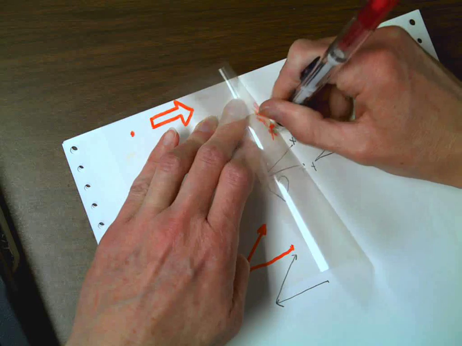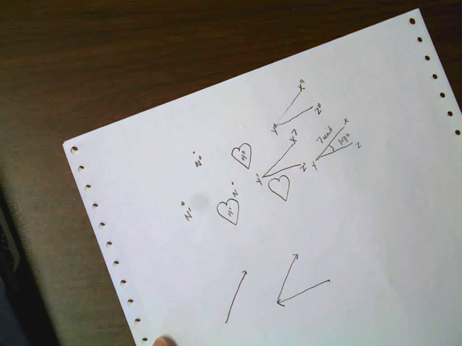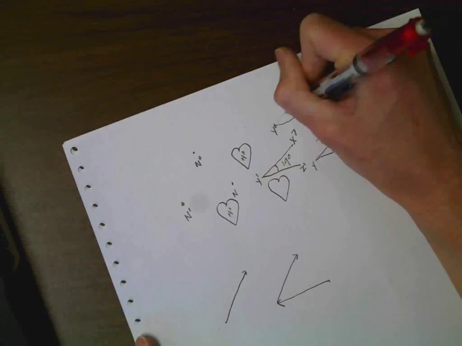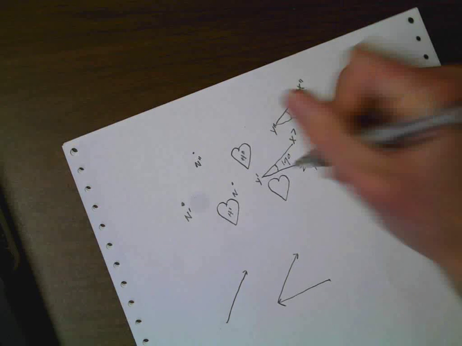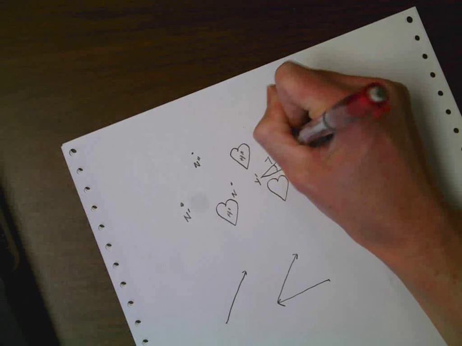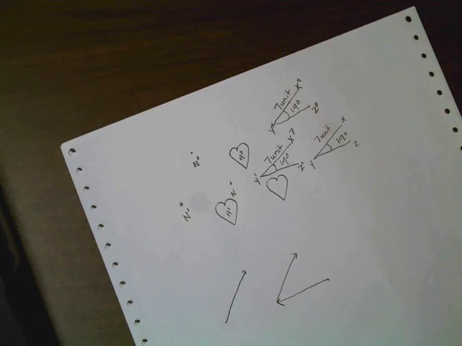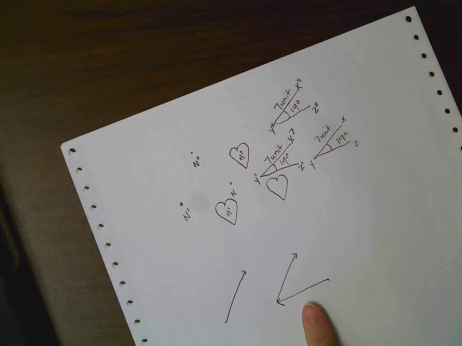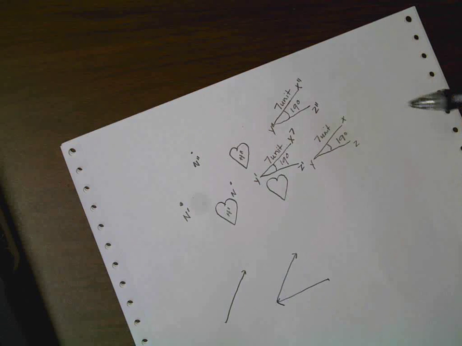So Z prime prime, Y prime prime, X prime prime. So now let's look at what happens. First question, did my angle measures change? The answer is no, because it's been preserved. Did my segment length change? No, it's preserved. Okay? What is the only thing that happened when we followed these two vectors right here? The only thing that happened was our location changed.